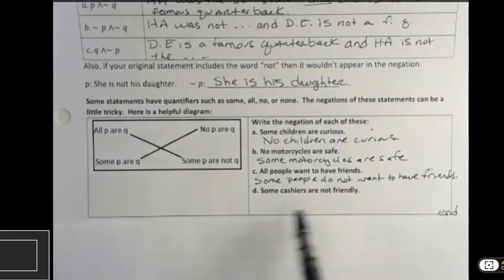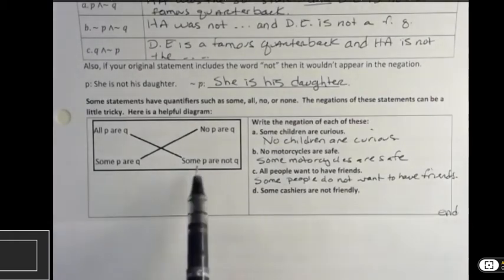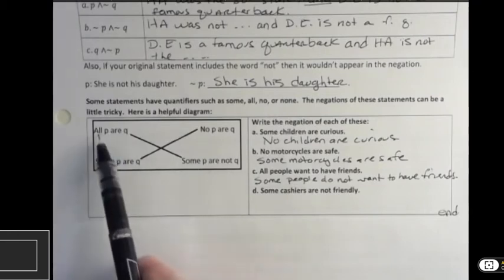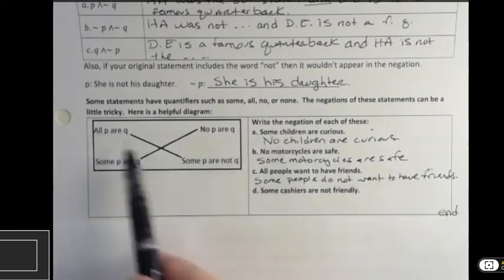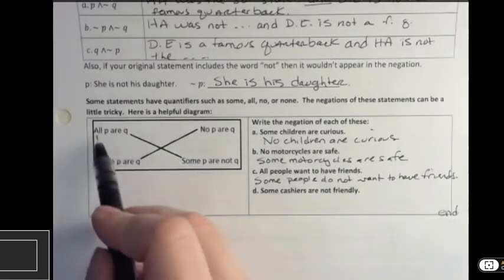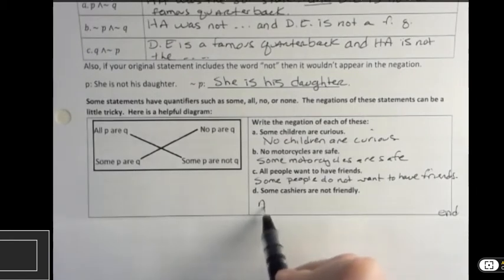And then some cashiers are not friendly. If they start off with some things are not that, we negate that by saying all things are that. So the some negates this. So some cashiers are not friendly. All cashiers are friendly.